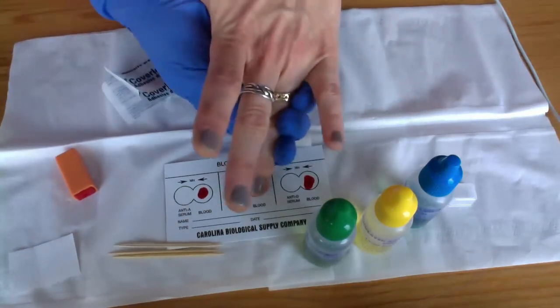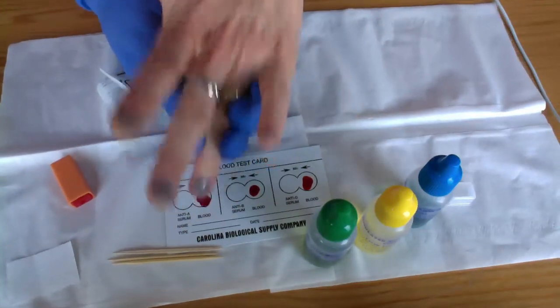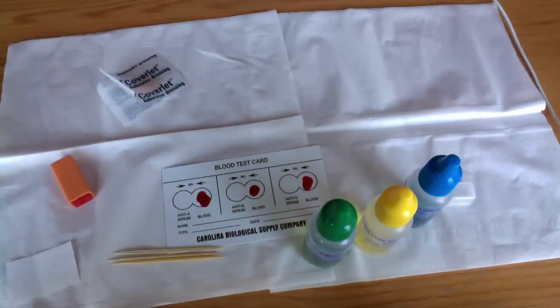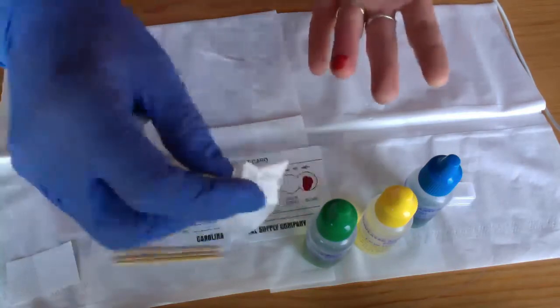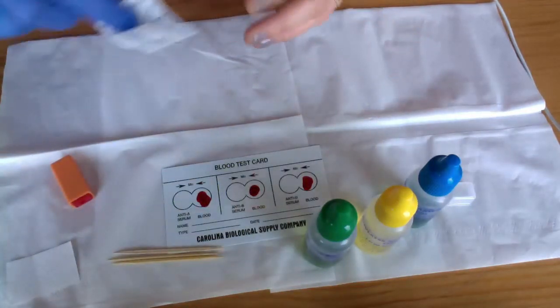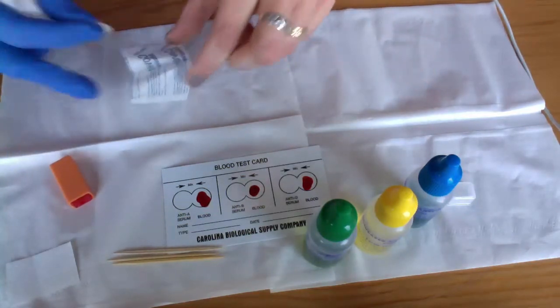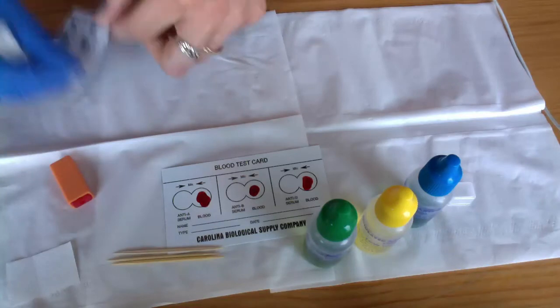And you don't have to do quite as much as I did. I was really trying to get a good sample to show you. I usually have a paper towel or something to clean off my finger. And then of course you're going to put your Band-Aid on so you don't continue to bleed everywhere.